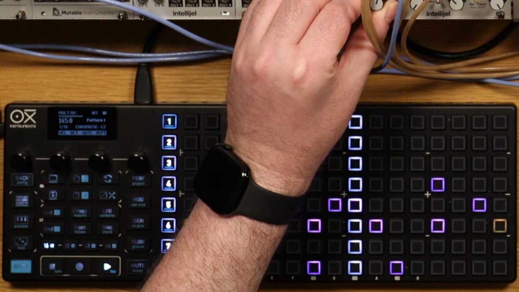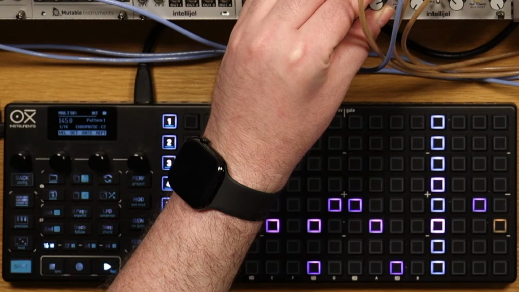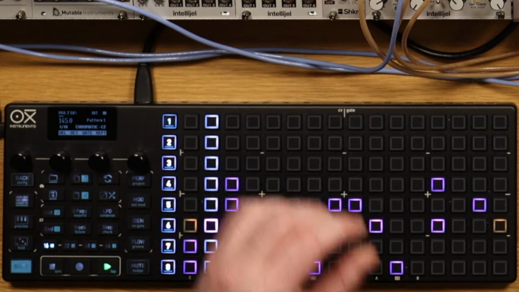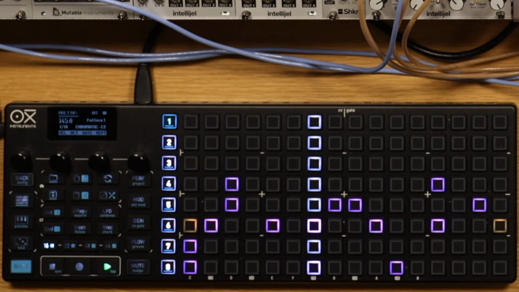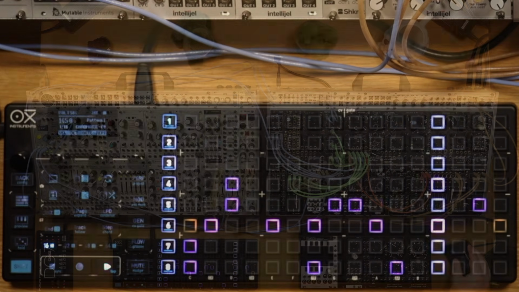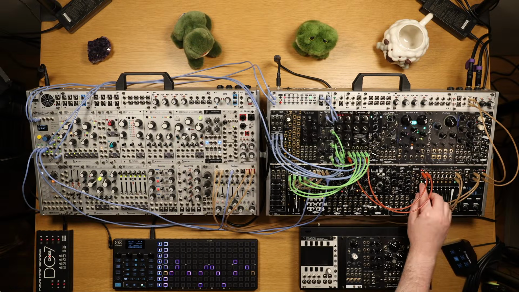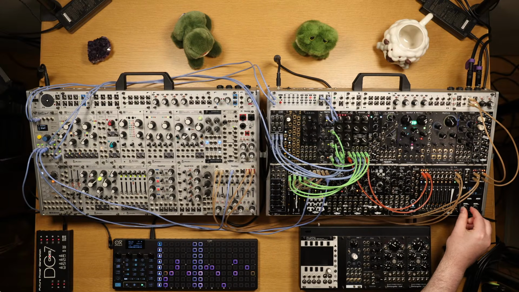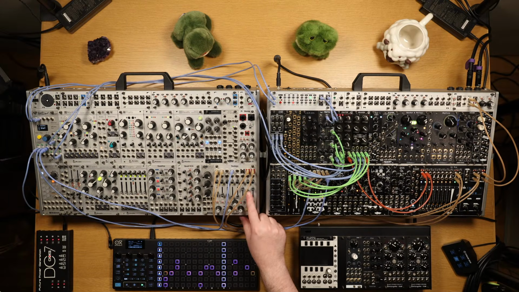Should we overdrive the delay a bit? Pull back the high pass filter that I have applied to the delay and get more of the low end in the delayed sound.